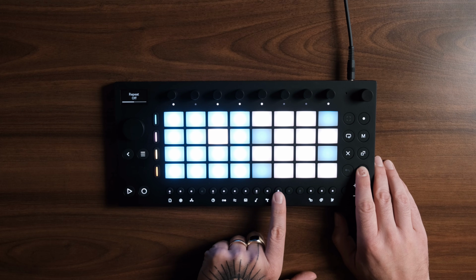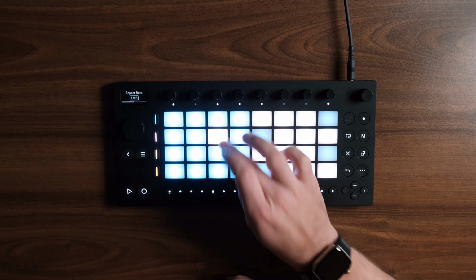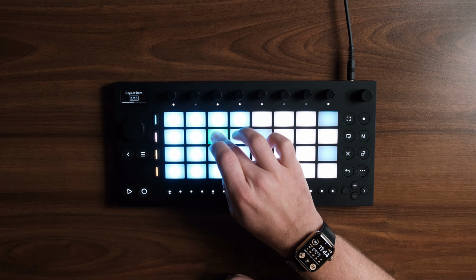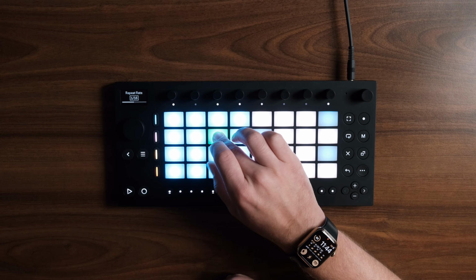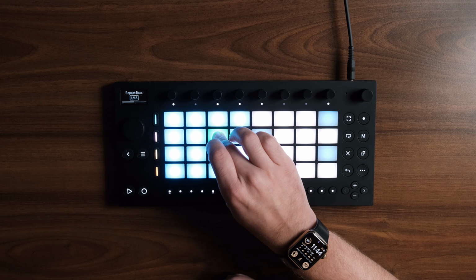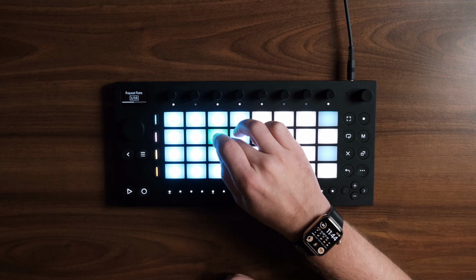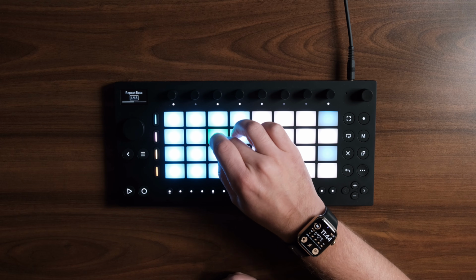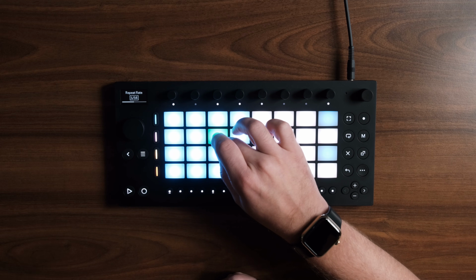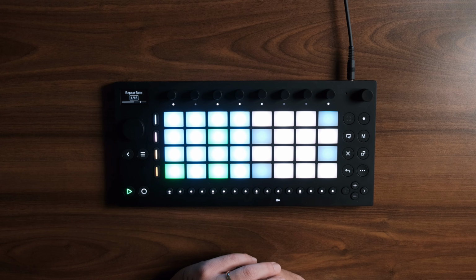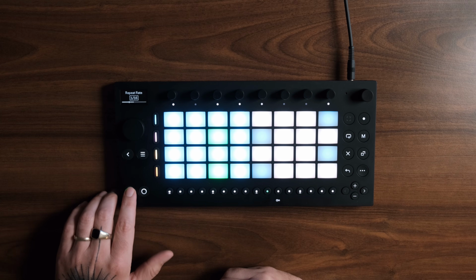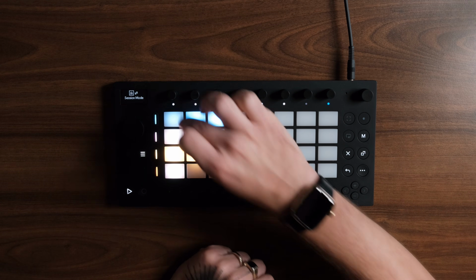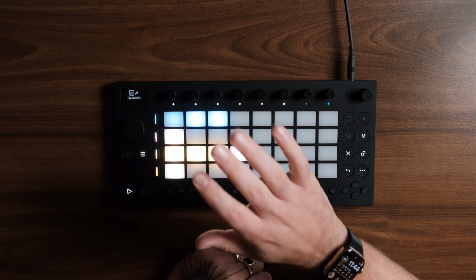If you turn on the repeat note with this button, you can play notes repeatedly. Depending on how heavily you press on the pad, the sound will be louder or quieter. This way you can very easily create some rhythmic variations and give your drums a little bit of a human feel. And that's exactly what I did here. So very easy.